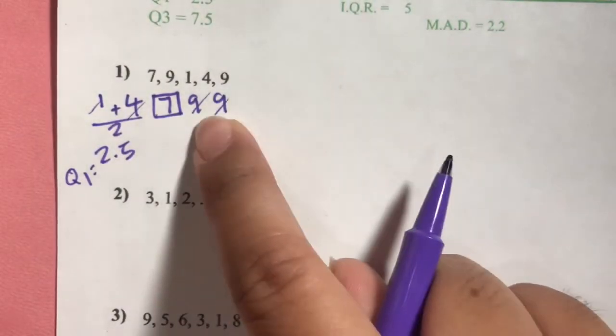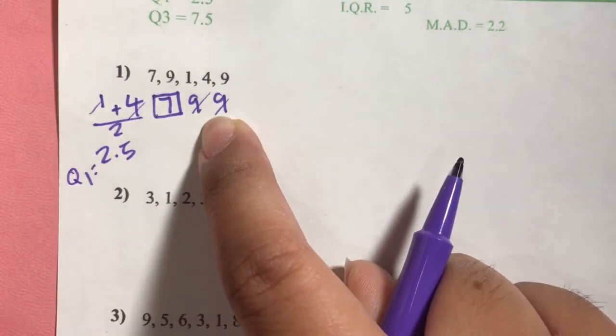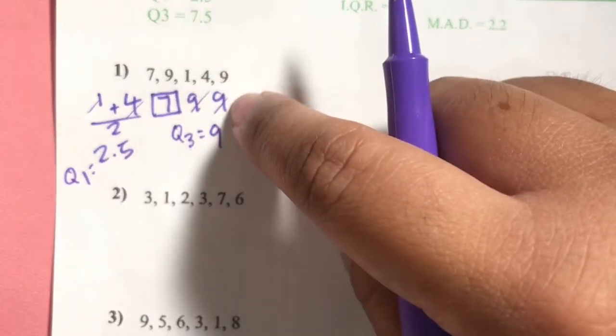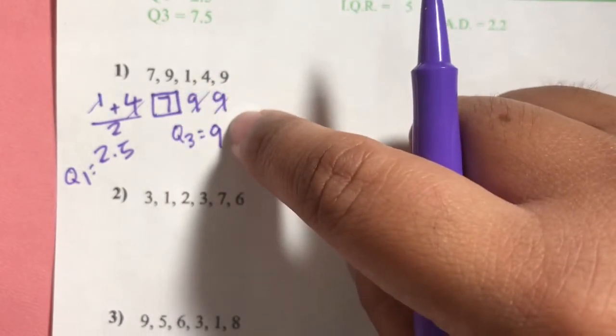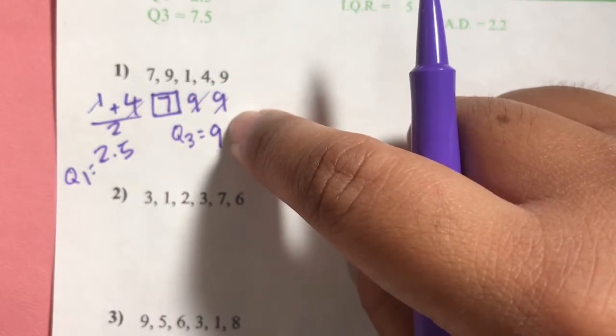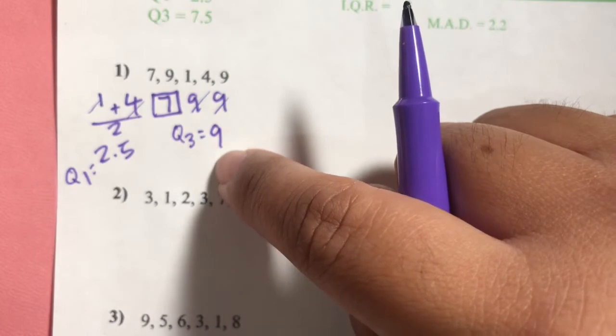Our third quartile is, well, since we already know that there's only two more numbers left and they're the same number, we already know that the third quartile is going to be 9. And if you're confused by that, just think about it. If we add these two numbers together and we divide by 2, it's still going to be 9. So the third quartile is 9.